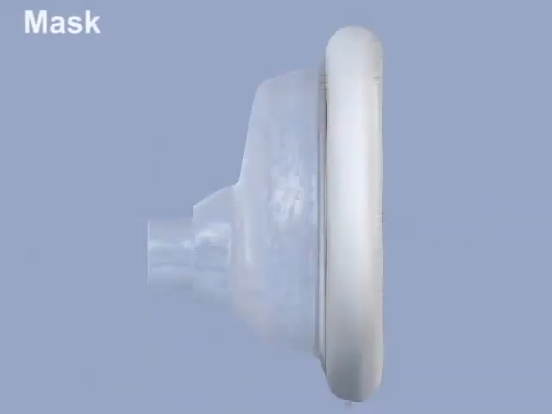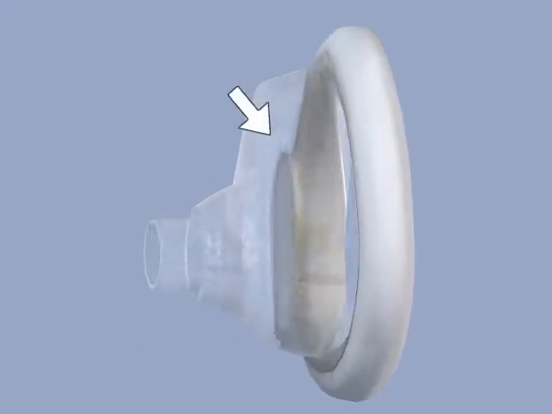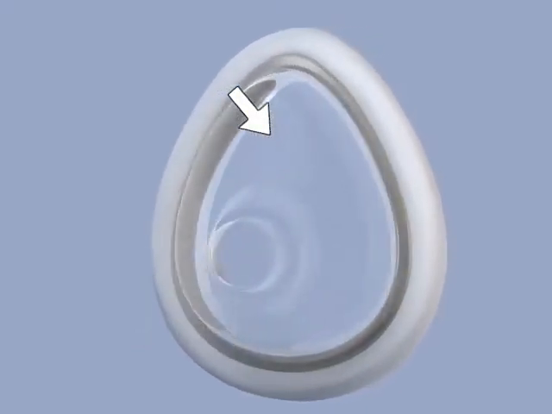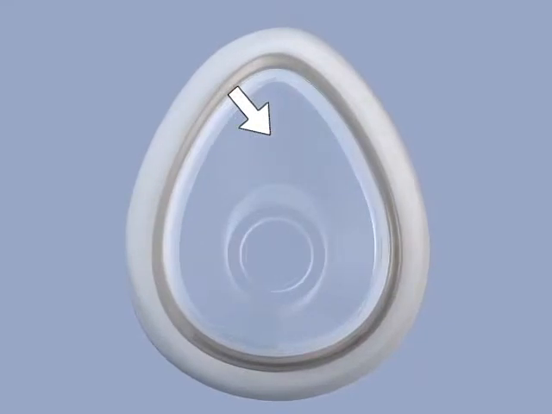The mask has three main components: a round connector that attaches to the bag, a hard shell that is usually clear to allow for constant visualization of the airway, and a circumferential air-filled collar, which provides an airtight seal when placed against the patient's face.